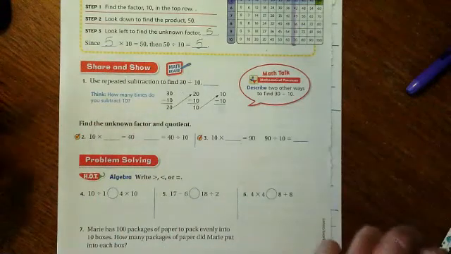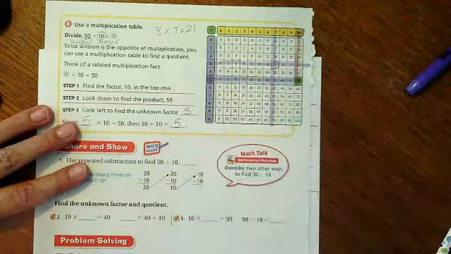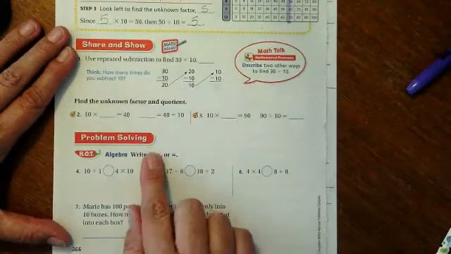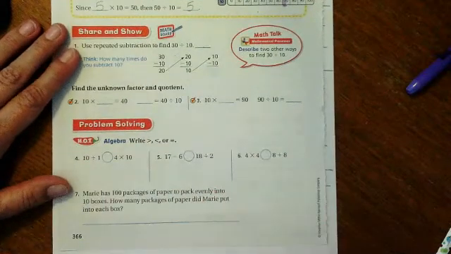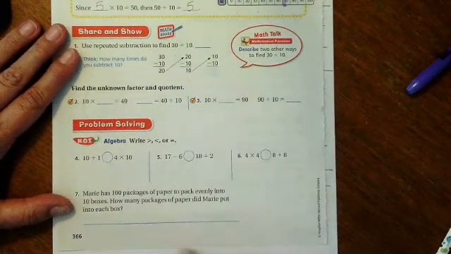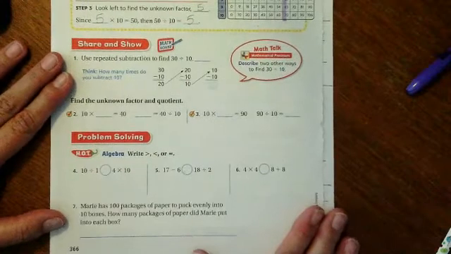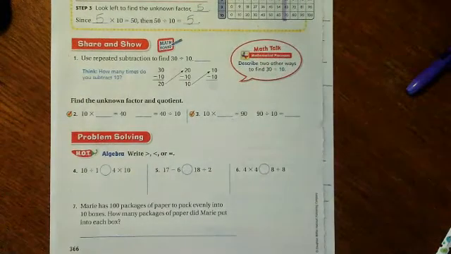Find the missing numbers. Use your multiplication chart if you would like to. On these, we're doing comparisons, greater than, less than, or equal to. So do the math and figure that one out. And then down here you have a word problem. Don't forget to check your work. When you're finished, you have 2 more pages to go.